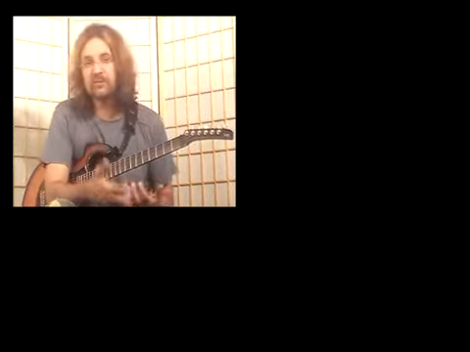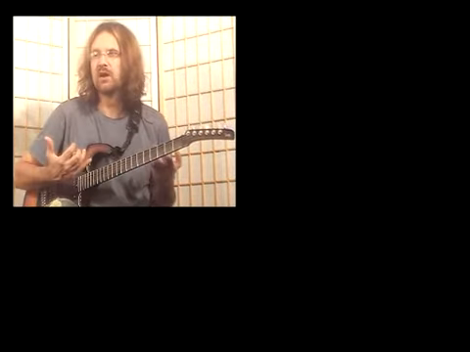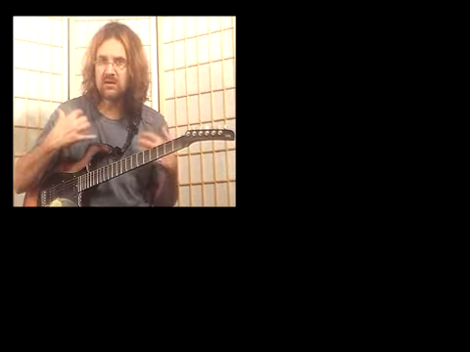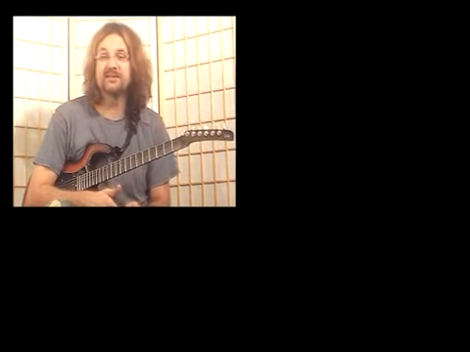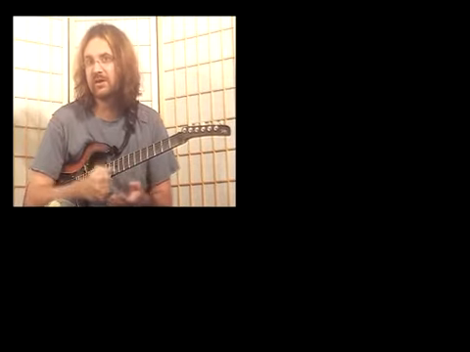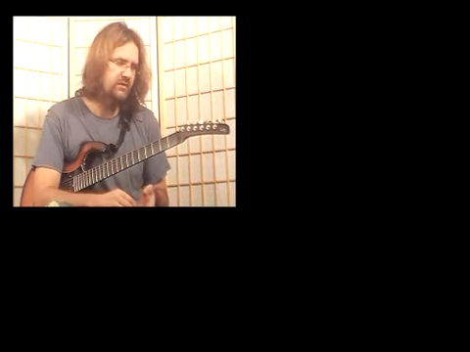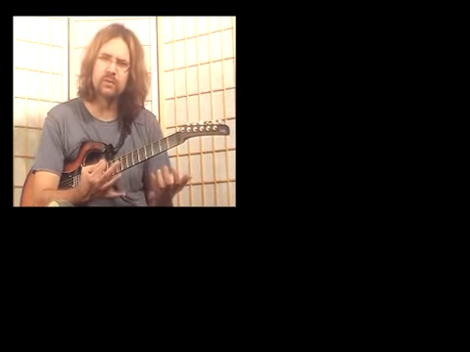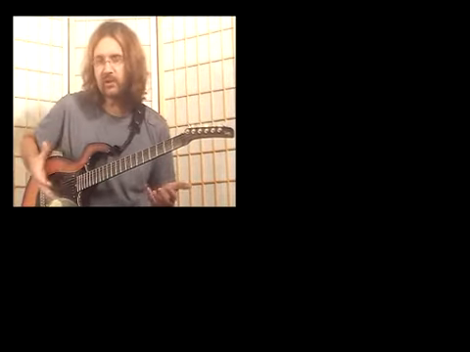That's going to force you to let your ear direct what your fingers are playing, as opposed to your fingers directing what your ear hears. I hope that makes sense, but basically what I'm trying to say is that you're using these positions as tools to really have a strong connection between what you hear in your head and the instrument.